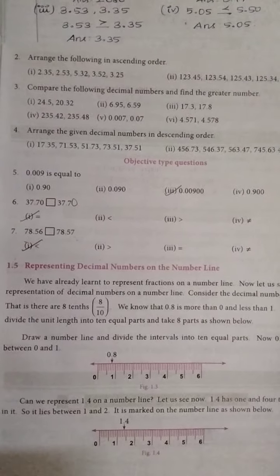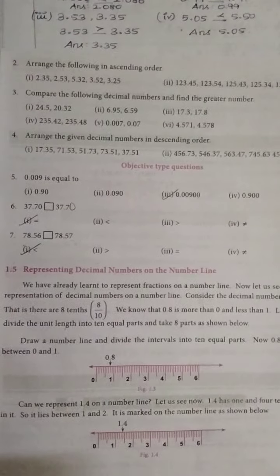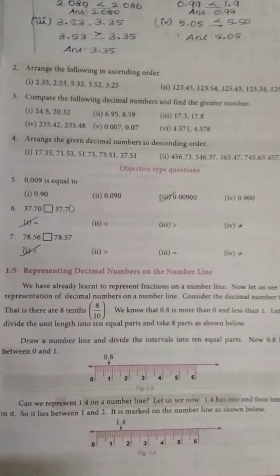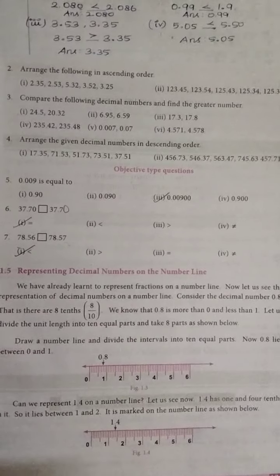Okay, so likewise we have to express the objective type questions also. Thank you, students. Next we will see representing decimal numbers on the number line in the next session. Thank you, students.